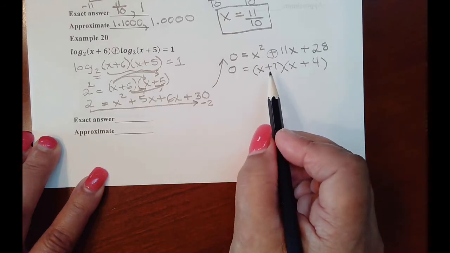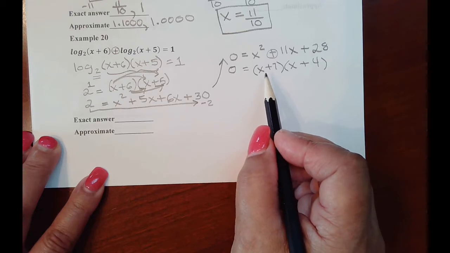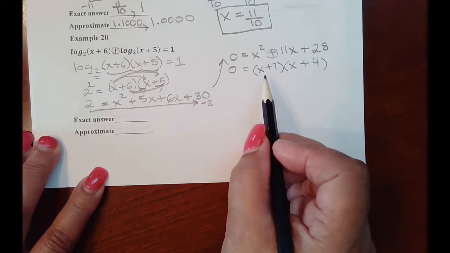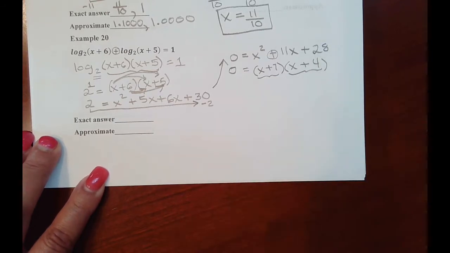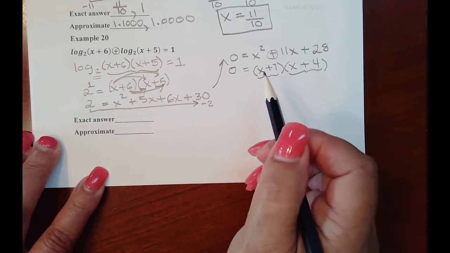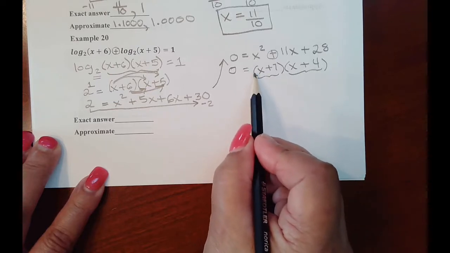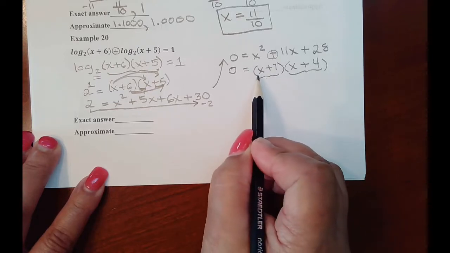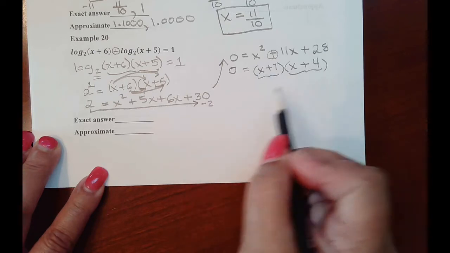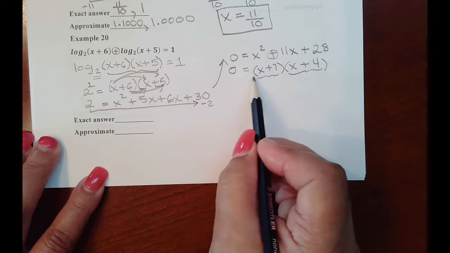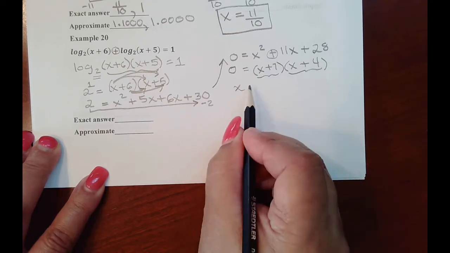Now we're going to ask ourselves, what are the solutions to this equation? In other words, what are the zeros? And because both of the factors are first degree and have a leading coefficient of 1, it's very easy to tell what the zeros are, even without creating those little individual equations. Just what would make this 0? -7.